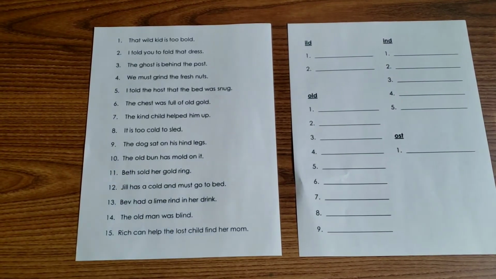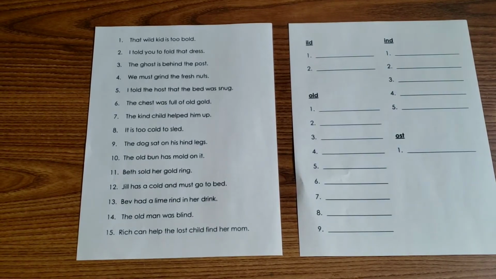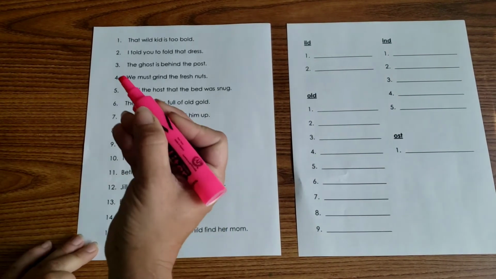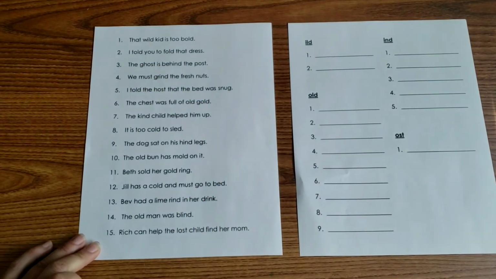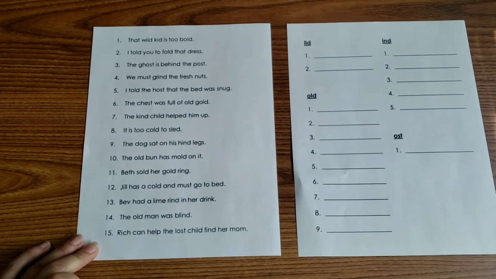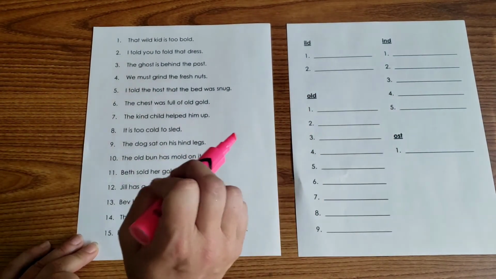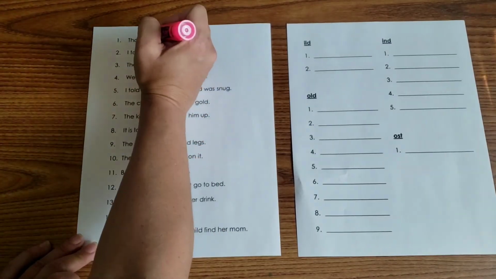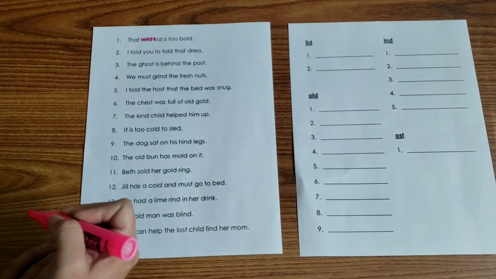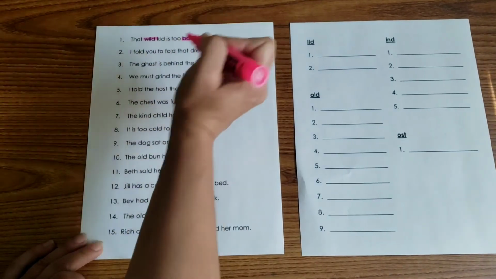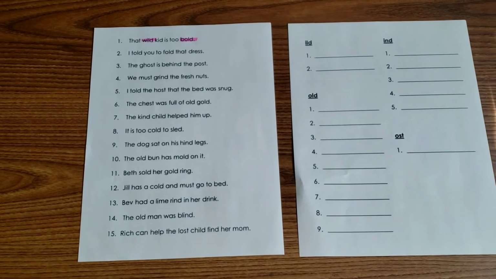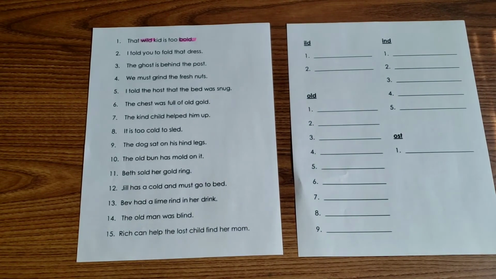So it says, that wild kid is too bold. In that sentence, I want to find my closed syllable exceptions, my ILD, OLD, IND, OST words. Here the word wild has my ILD and bold has OLD. So you're going to highlight the closed syllable exception patterns.